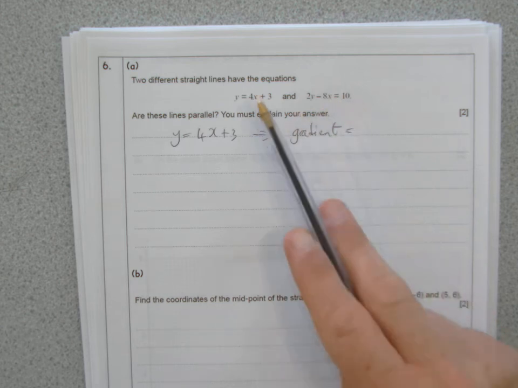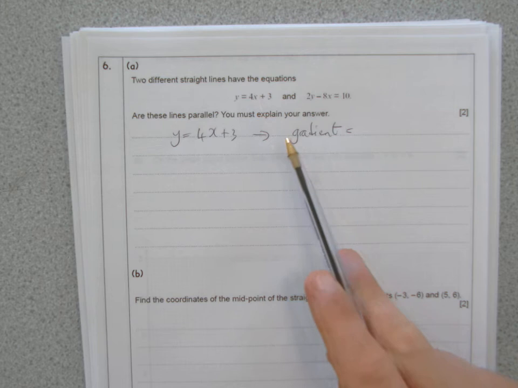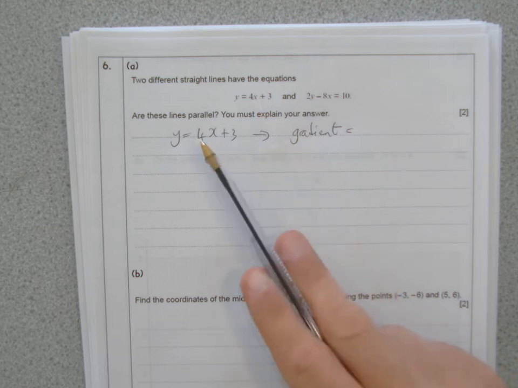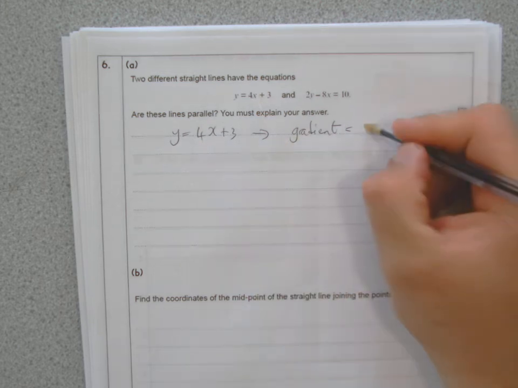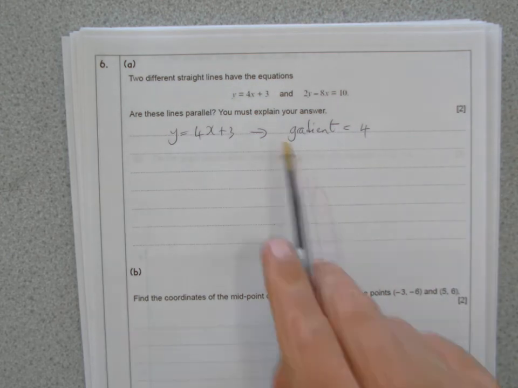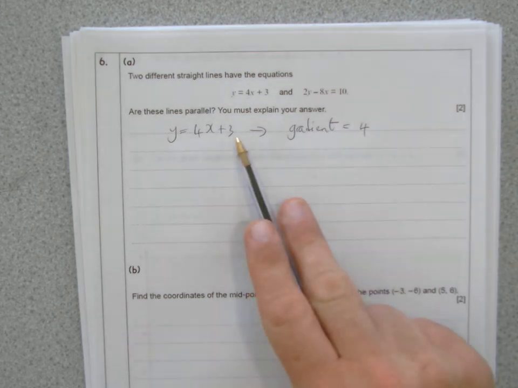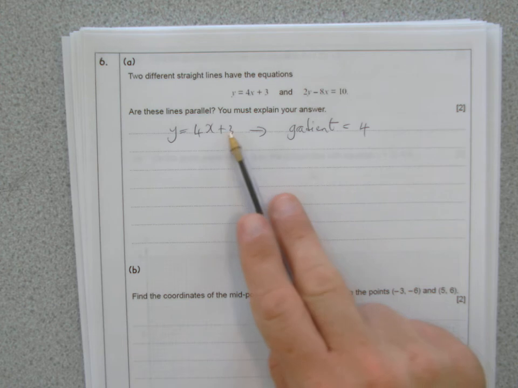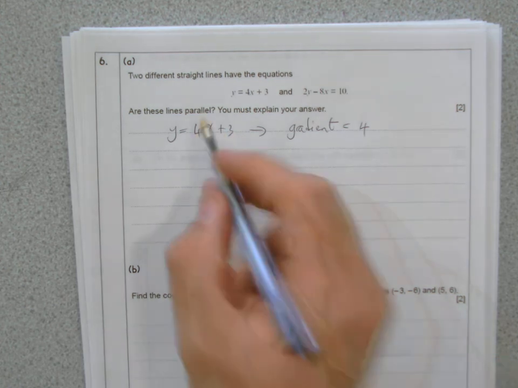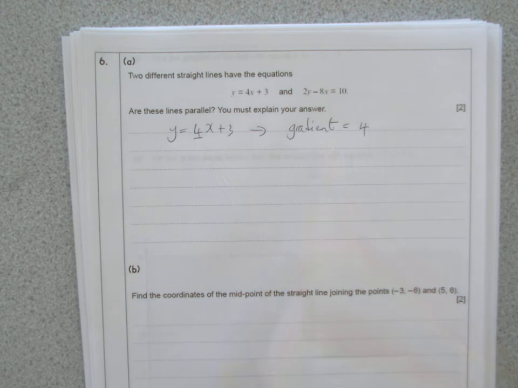Alright, this line though, if we look at this, straight away we can see what the gradient is. The gradient is 4, isn't it? Yeah, the number in front of the x. Gradient is 4. That's explaining the slope of it. Cuts the y-axis at 3, okay? That's the y-intercept. This value is not so important. This value is the main thing because we're talking about the gradient. We're talking about the slope.